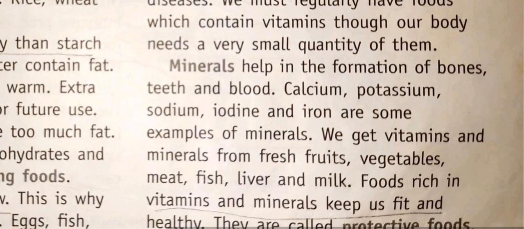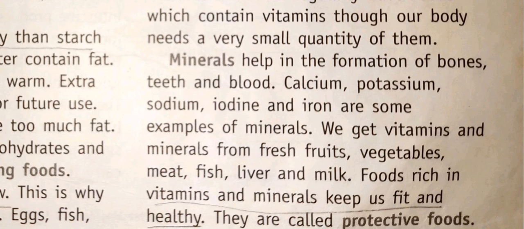Minerals help in the formation of bones, teeth and blood. You are in the growing stage, your bones are developing, your teeth, your blood. So for the formation of the bones, teeth and blood, minerals are very much important. Calcium, potassium, sodium, iodine and iron are some examples of minerals.